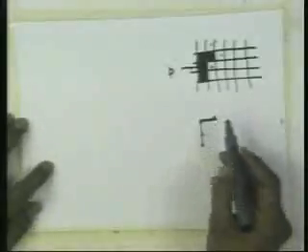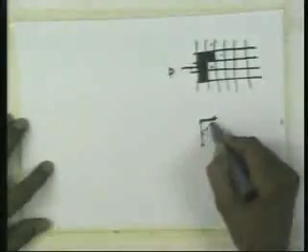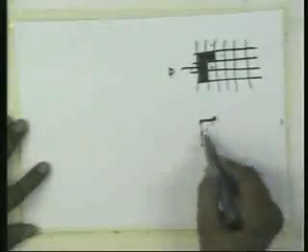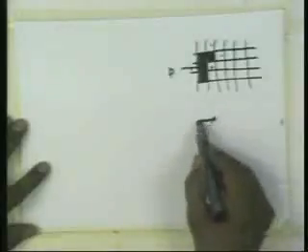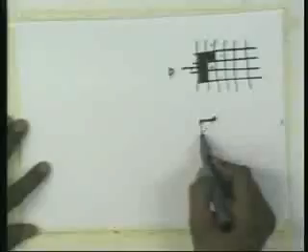But I will not consider this connection, because it will not satisfy my second condition, that the common 4 neighbors of these 2 pixels that I am considering have the same intensity value. So they are connected, therefore I will not connect this region here.